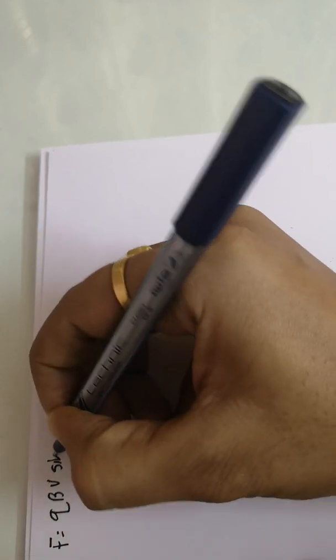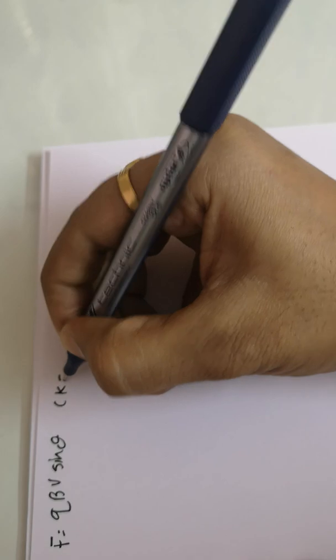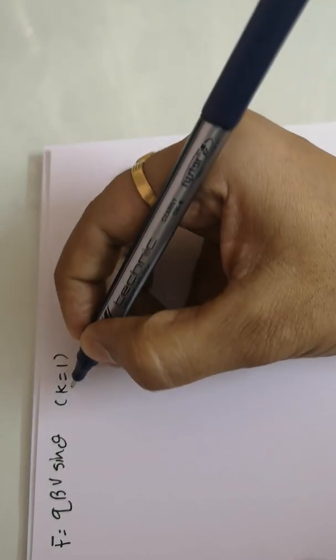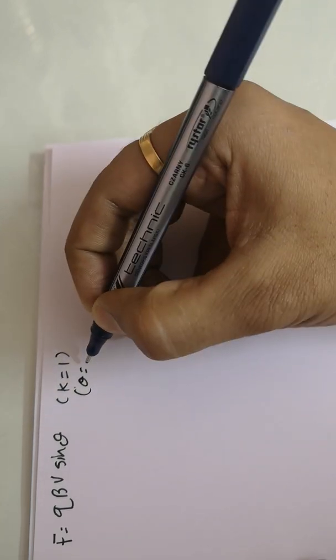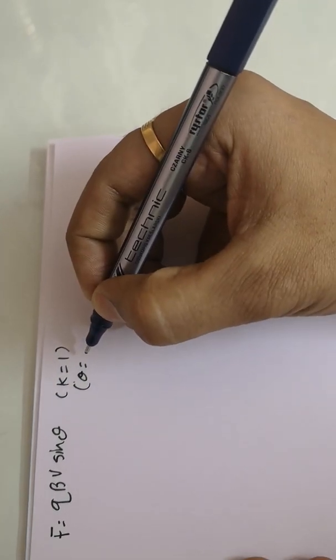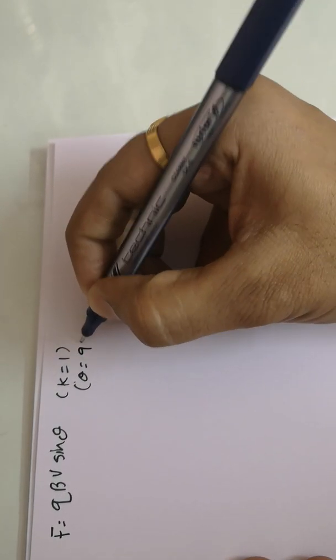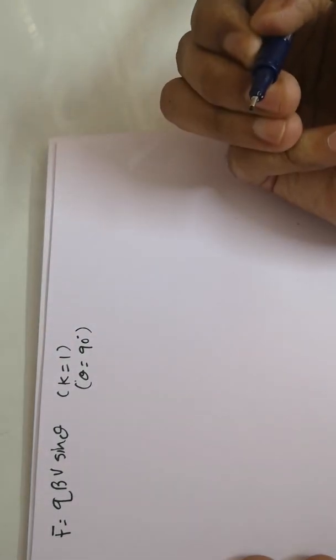Hello students, we have learned in a previous clip that our equation of force equals BQV sine theta. We have presumed that k equals 1, the value of a constant, and in all those theorems we have proved that the unit of a magnetic field is 1 Tesla, with theta at its ideal value, that is 90 degrees.